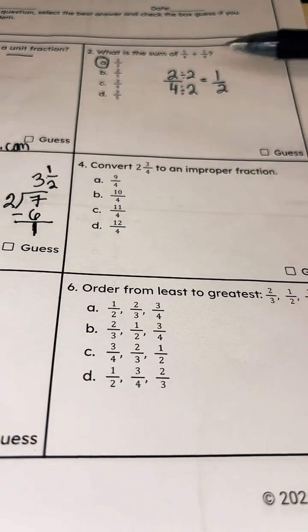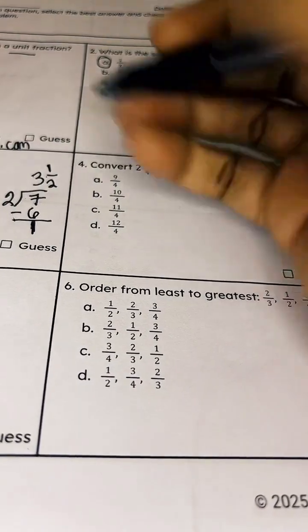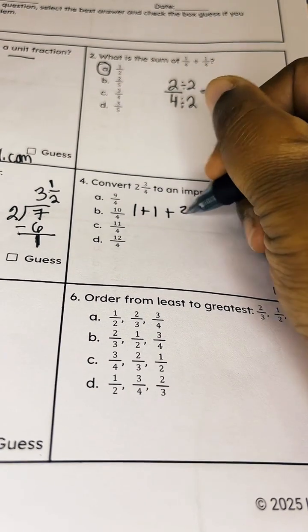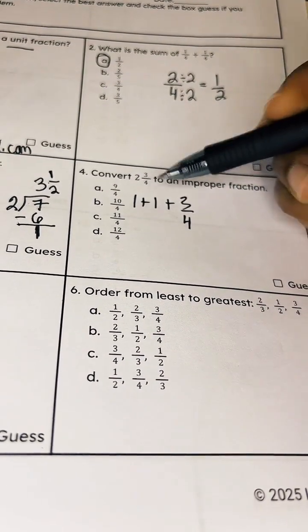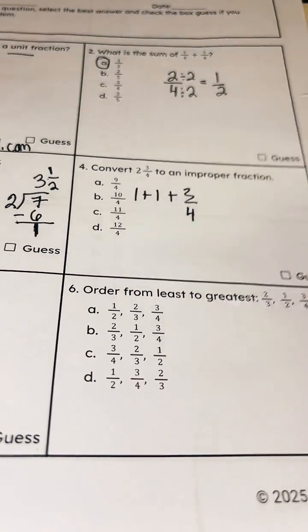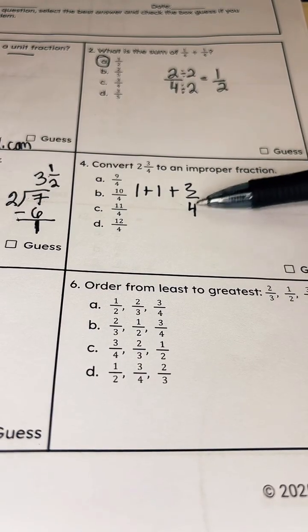Let's work backwards, right? If we have 2 1's, because really this is going to be 1 plus 1 plus 3/4, well, how can we make this 1 into a fraction with the same denominator as this?